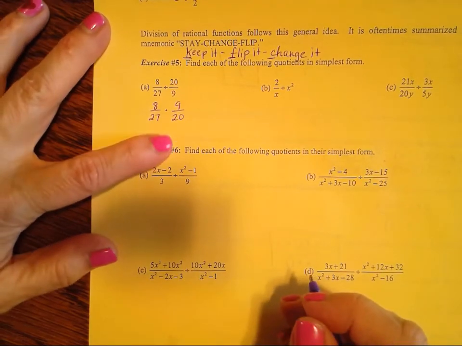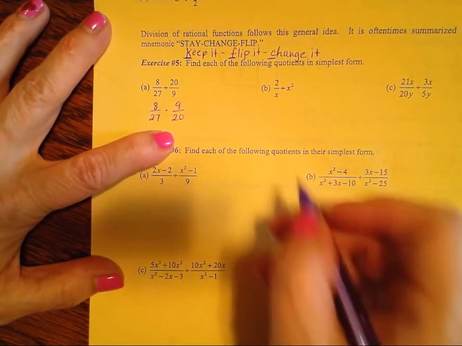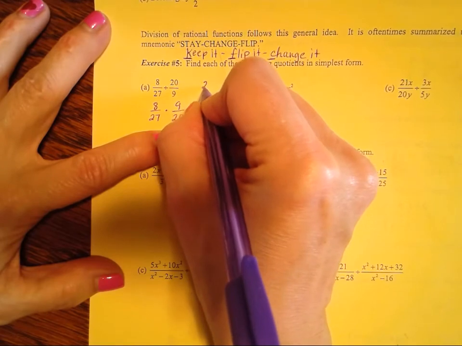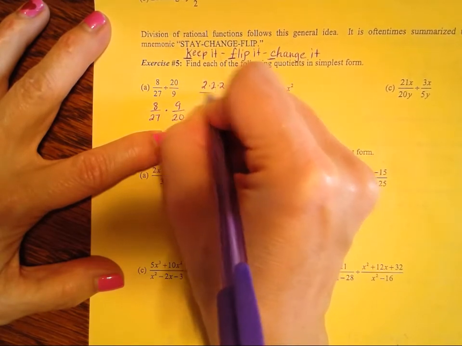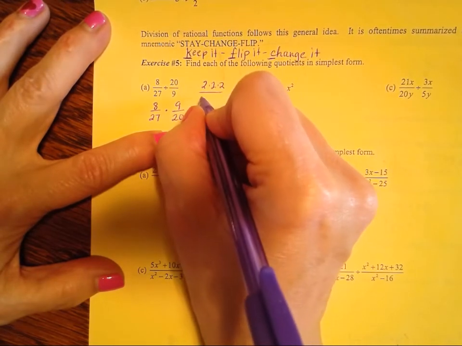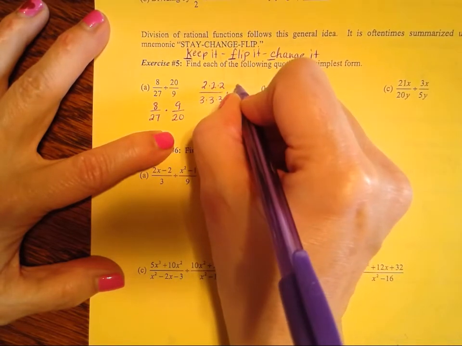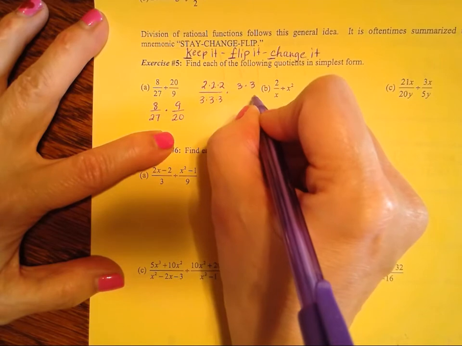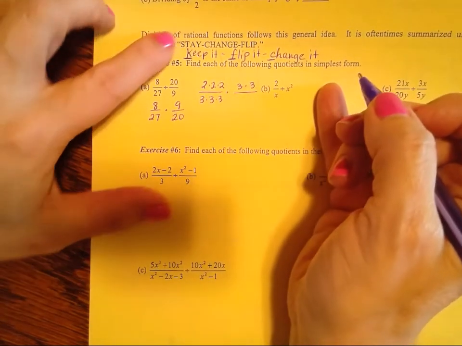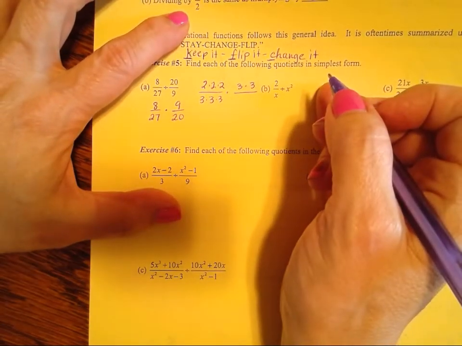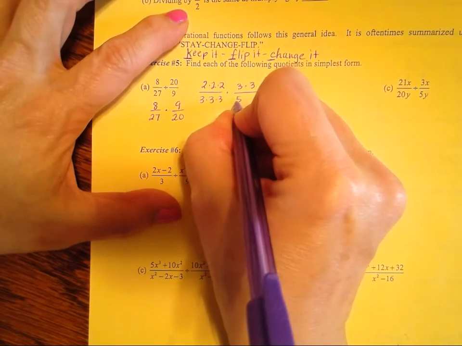Now we want to factor everything into prime factors. So 8 is going to be 2 times 2 times 2. 27 is 3 times 3 times 3. 9 is 3 times 3. And 20 is 5 times 2 times 2.